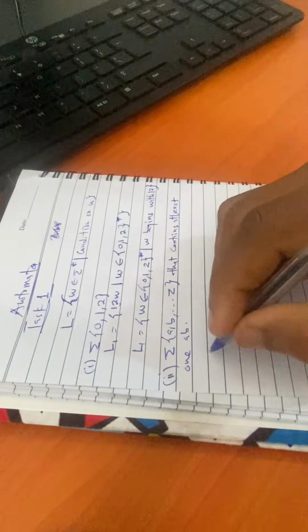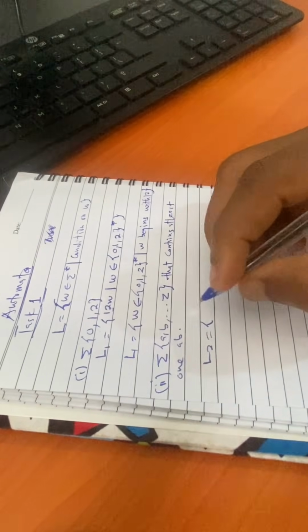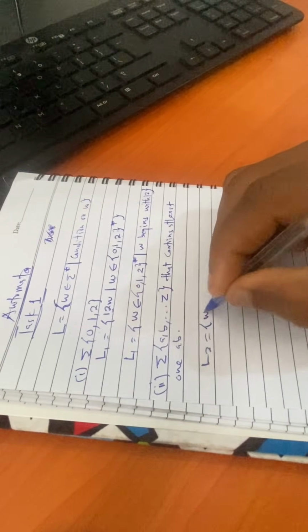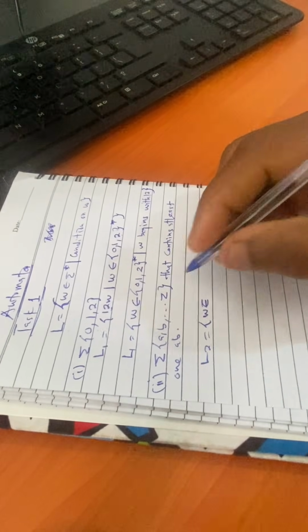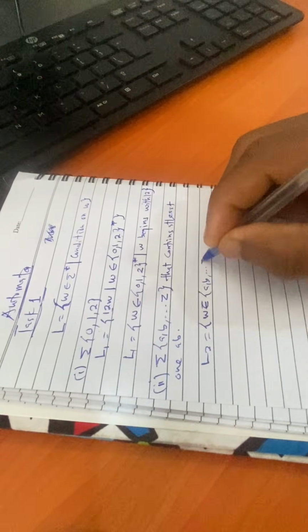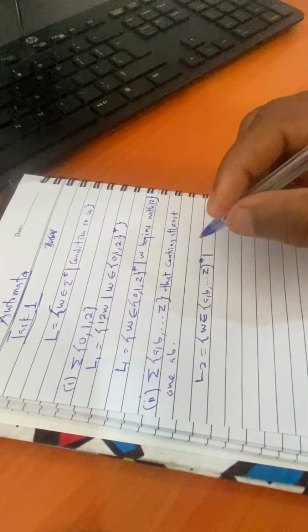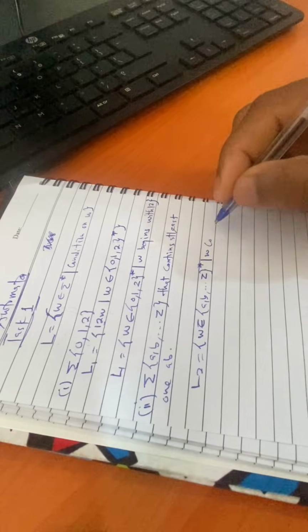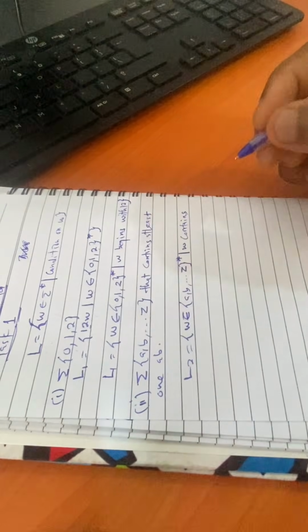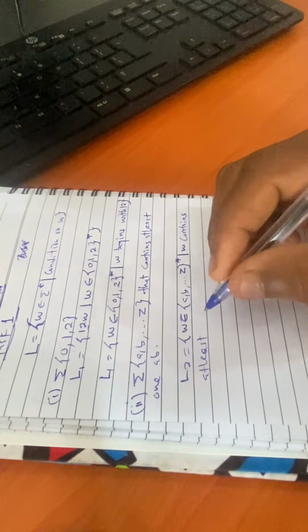So this language, we can write it as W belongs to the set A, B, up to Z star, given that W contains at least one AB.